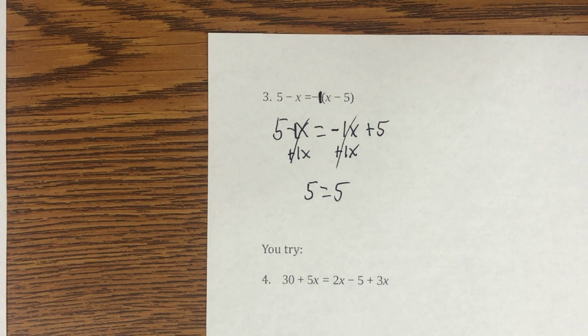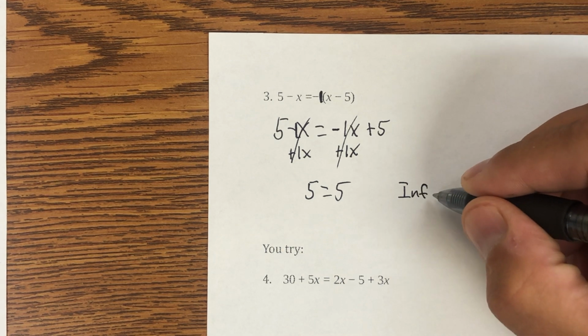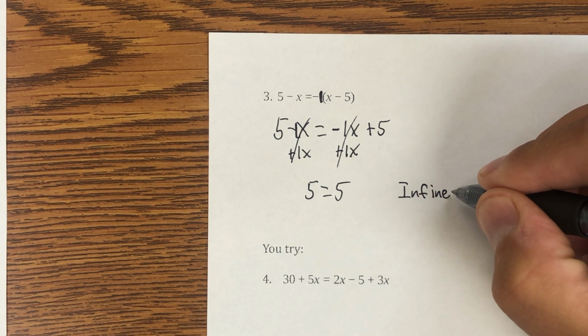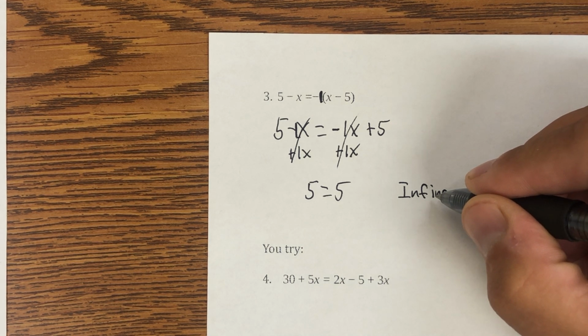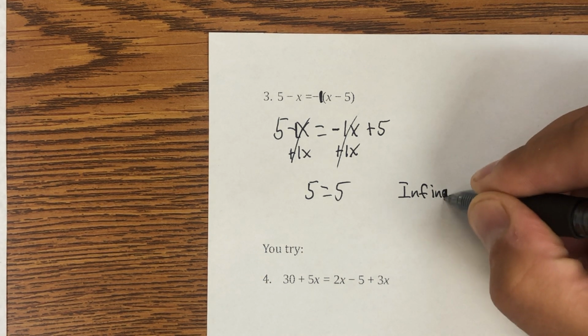If I end up with 5 equals 5, that is always true, no matter what. Essentially, we have an identity, okay? There are infinitely many solutions. Having a little bit of trouble spelling infinitely.